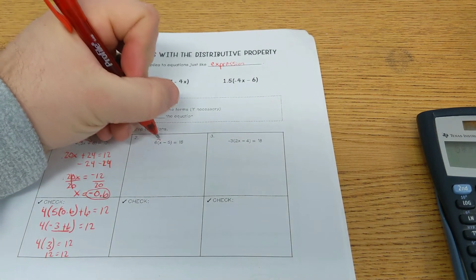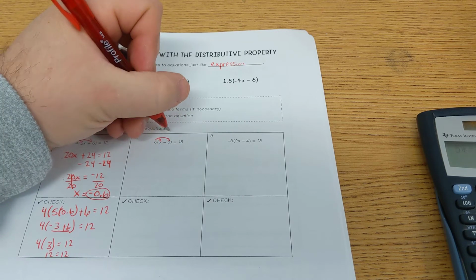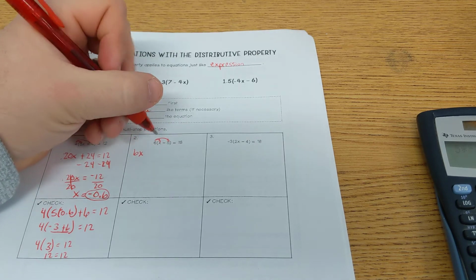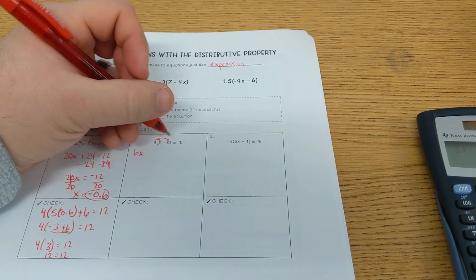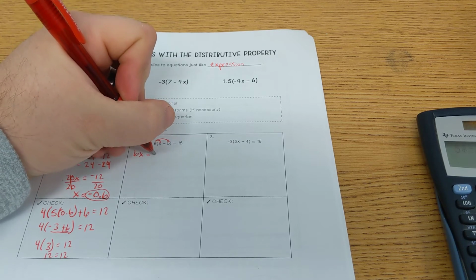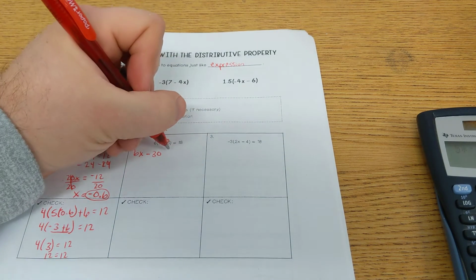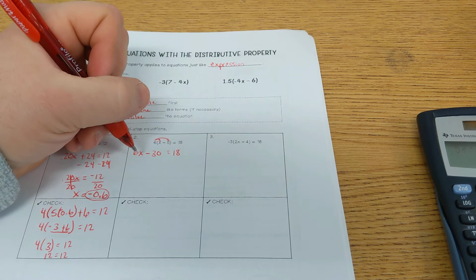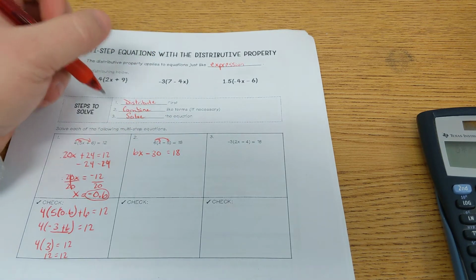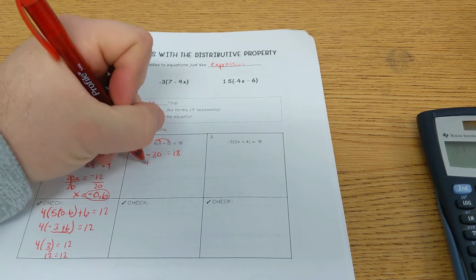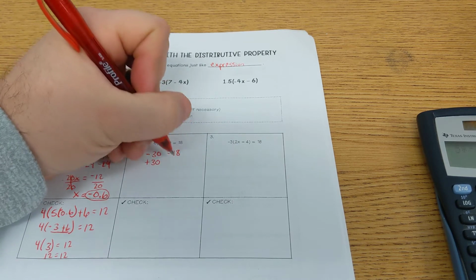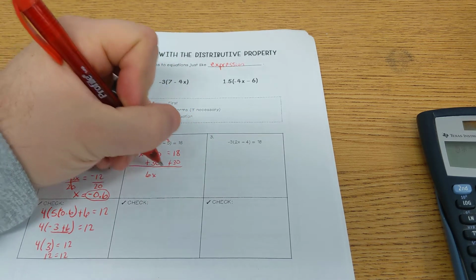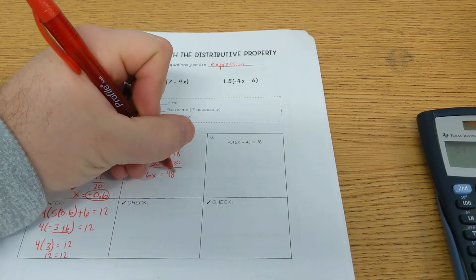All right, let's look at number 2. Let's distribute that 6. We're going to do 6 times x, which is 6x. Positive 6 times a negative 5 is negative 30. Negative 30 is equal to 18. Once we distribute, we're going to combine like terms. We're basically trying to isolate the x again. So we have to do the inverse of subtraction, which is addition. So we're left with 6x is equal to 48.